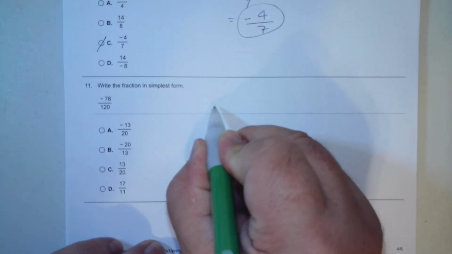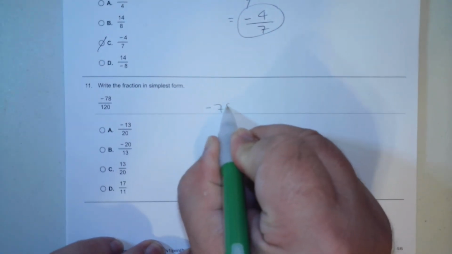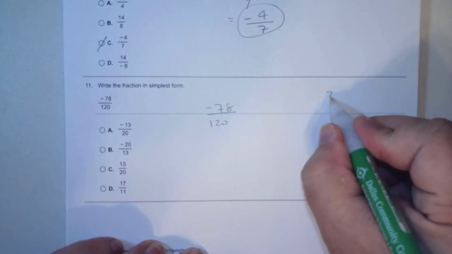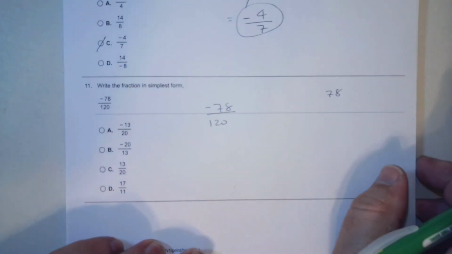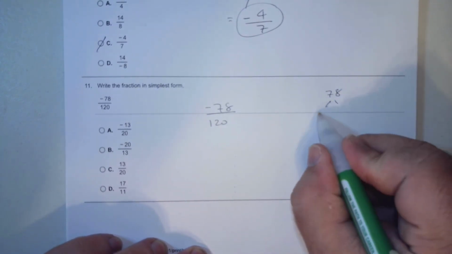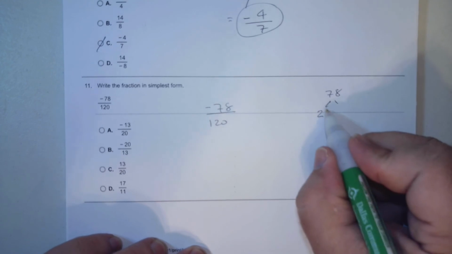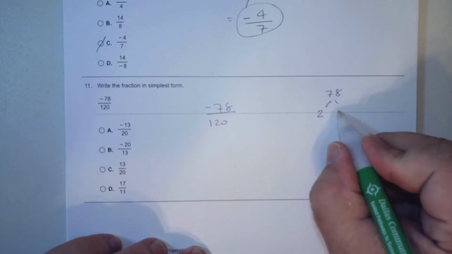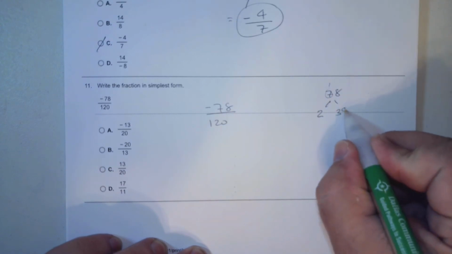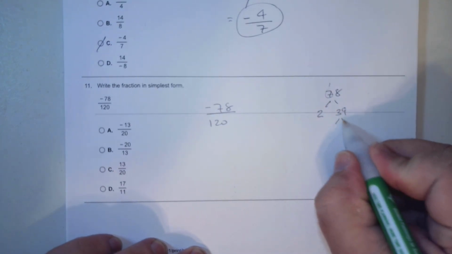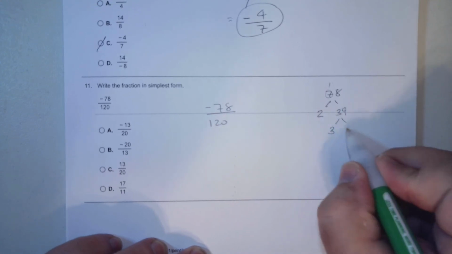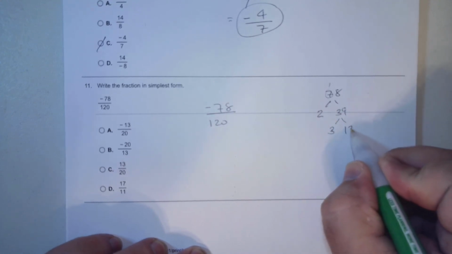Right, simplest form. Negative 78 over 120. 78 ends in even. 2 goes in 7 3 times, with 1 left over. 2 goes in 18 9 times. 3. 3 goes in 3 once. 3 goes in 9 3 times.